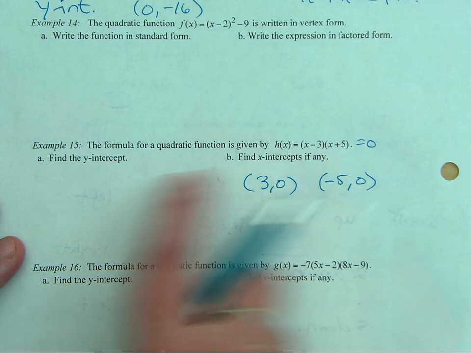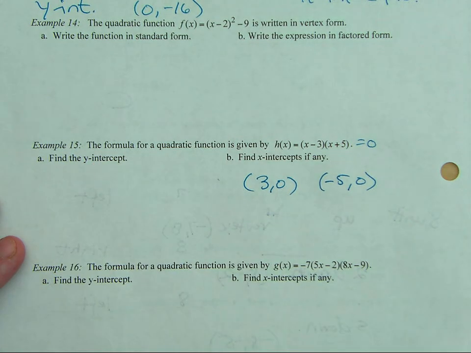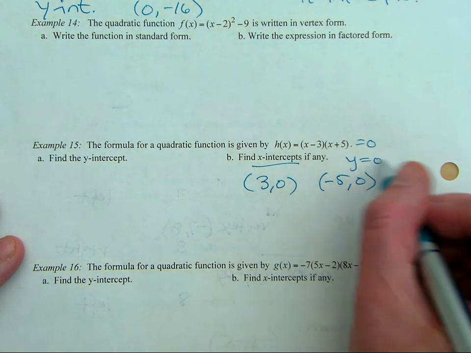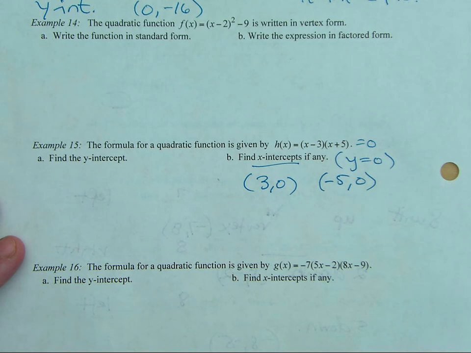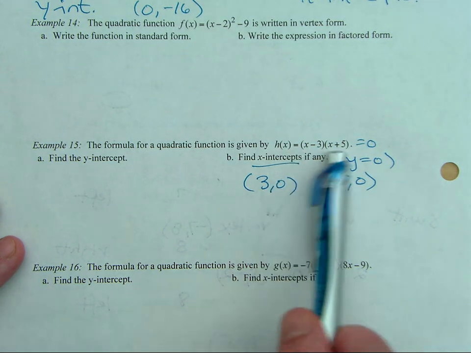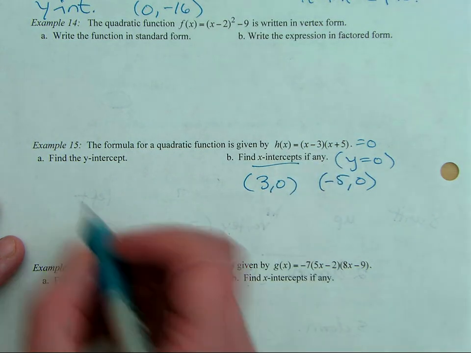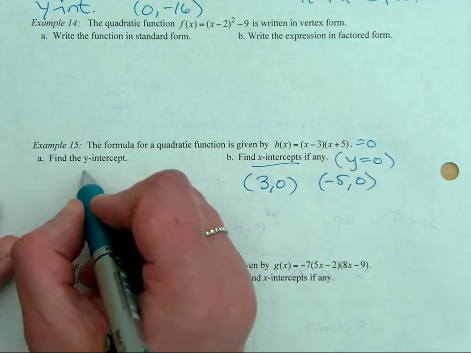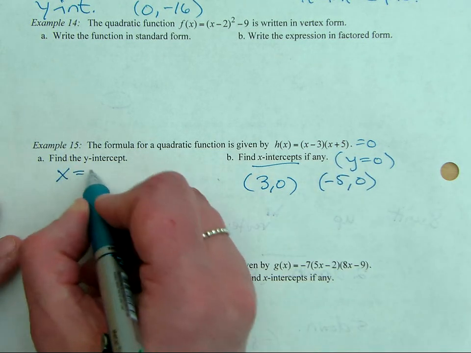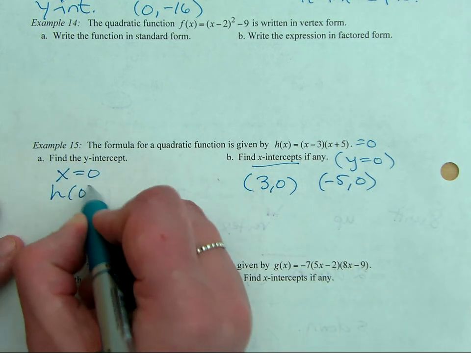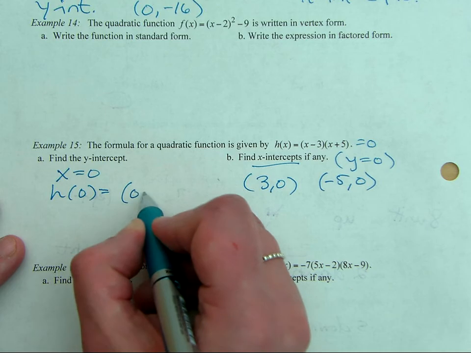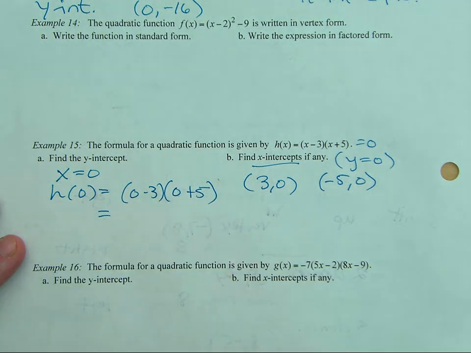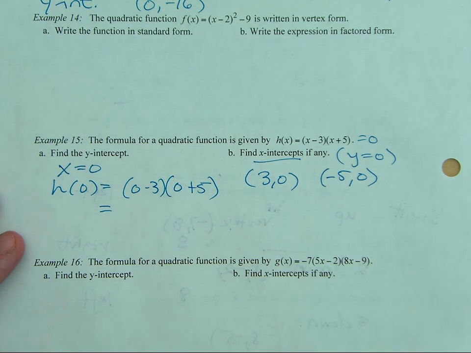How would you actually find the y-intercept? You find the x-intercepts when you have y equal to 0, right? What would you have to do to find the y-intercept? I don't just see it here, but what could I do? To find the y-intercept, you could FOIL, or you could set x equal to 0, right? H of 0 is 0 minus 3 times 0 plus 5. Do I really have to FOIL if I have those zeros in that place?